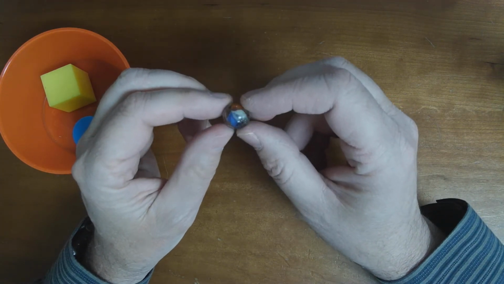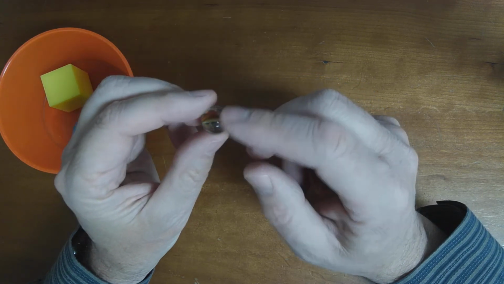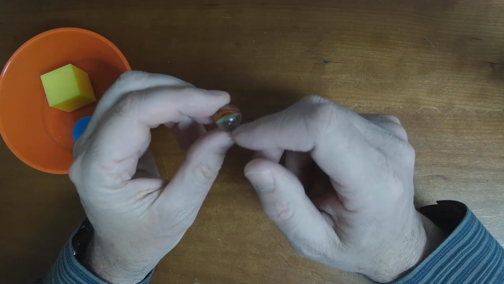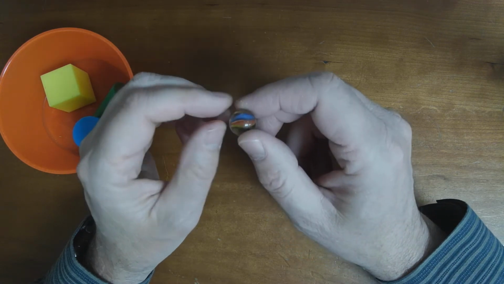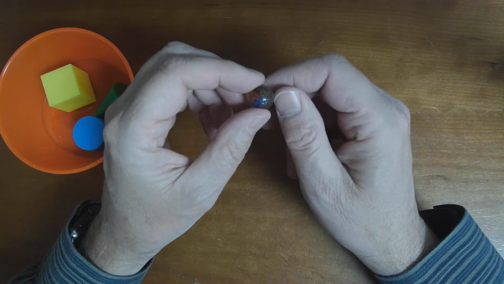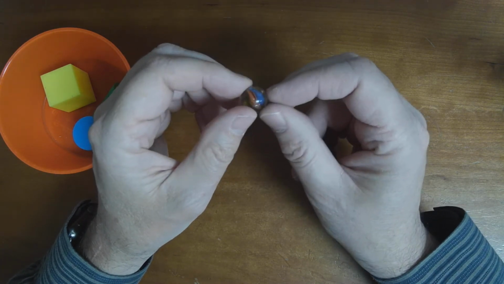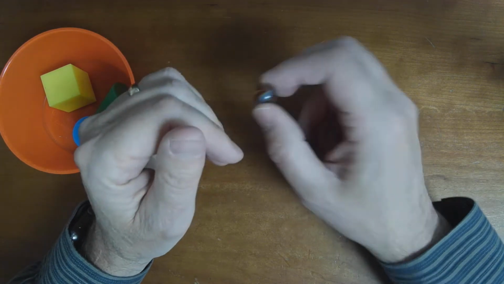It's a marble, right? But what's the shape? This is a shape of a sphere. The hardest one for kindergartners to say. Sphere. You say the word fear like you fear trying to say this word, and then you put an S in front of it. Sphere. This is a sphere. Okay?